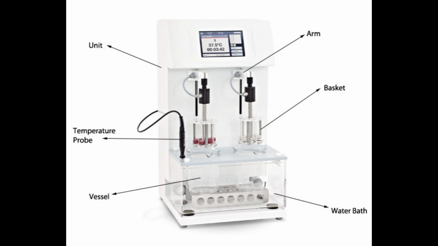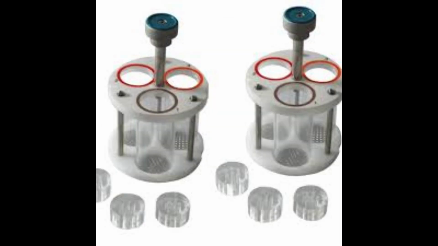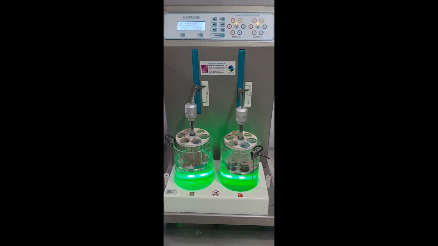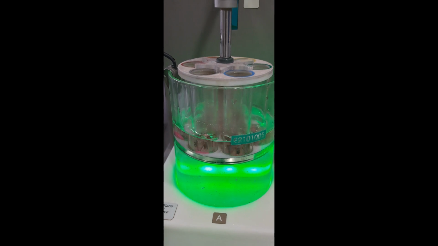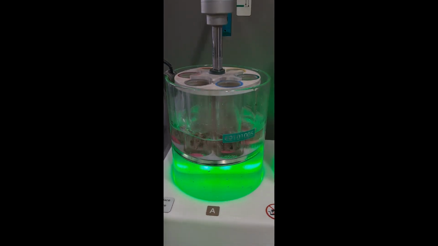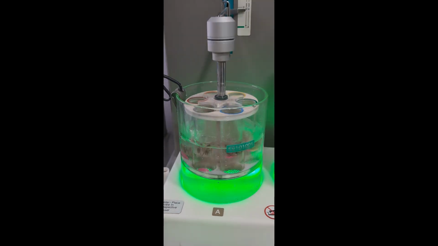Today we will discuss the disintegration test apparatus: definition, principle, uses, evolution, guidelines and much more in detail. Disintegration test definition. A disintegration test assesses how quickly a tablet or capsule breaks down into smaller particles when immersed in a liquid, simulating the conditions in the body.